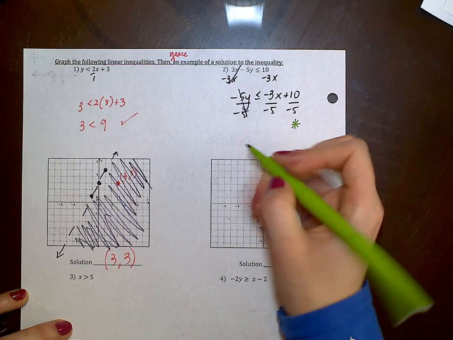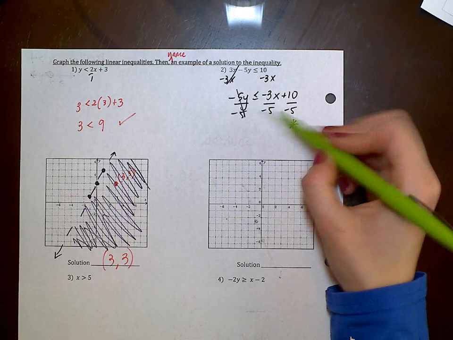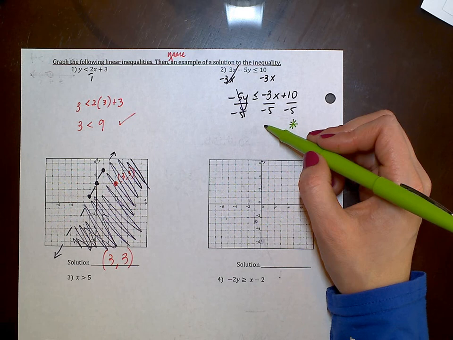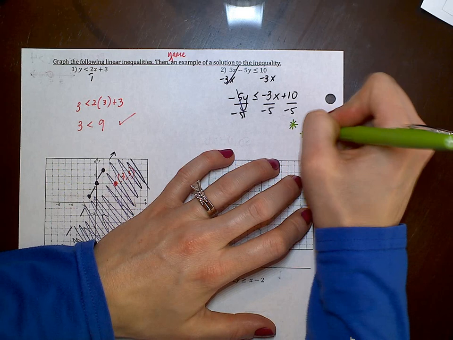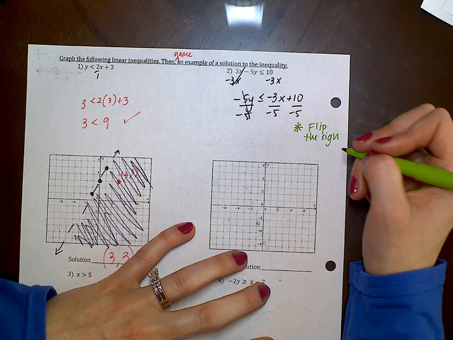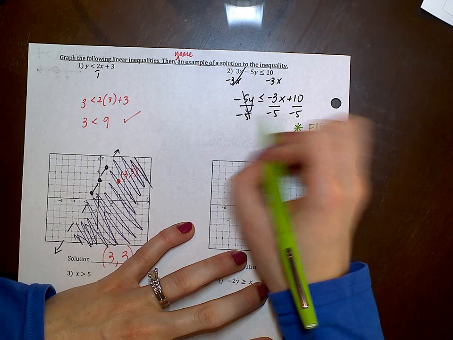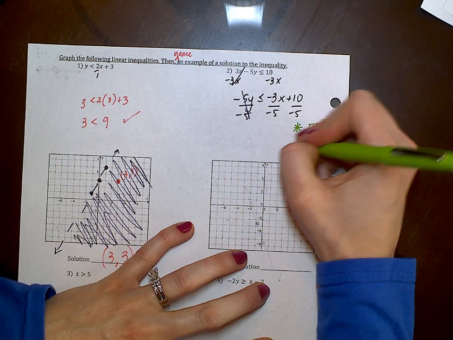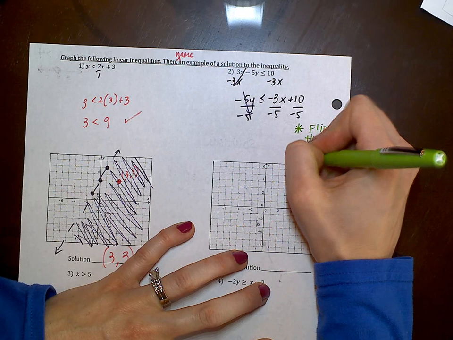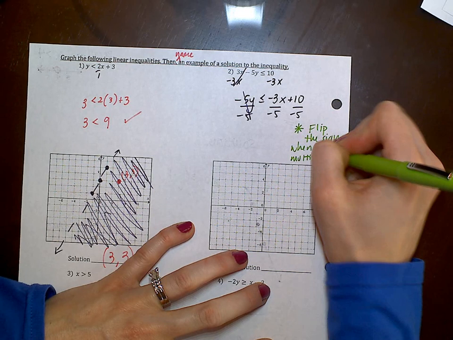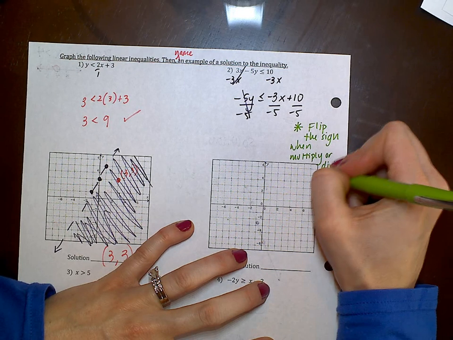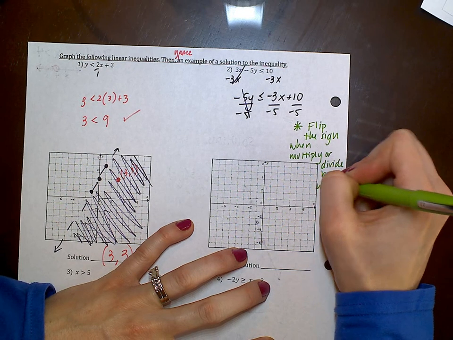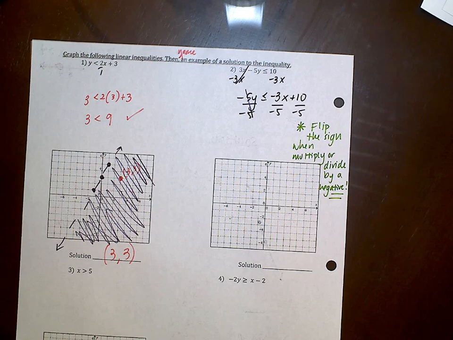If you recall from Unit 3, when you're moving stuff around in an inequality, you have to flip the sign when you multiply or divide by a negative number. So I divided everything by -5. I need to flip the sign. And I'm making this note here: flip the sign when you multiply or divide by a negative. You're going to see that a lot on these problems, so be careful.